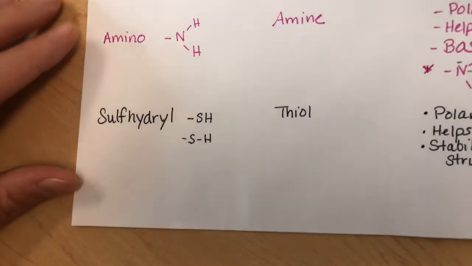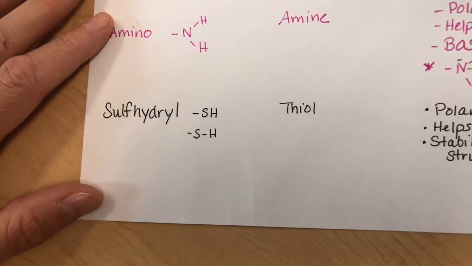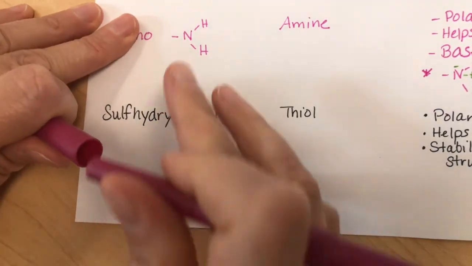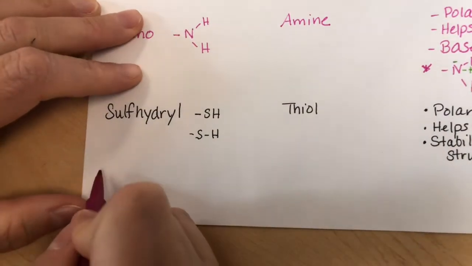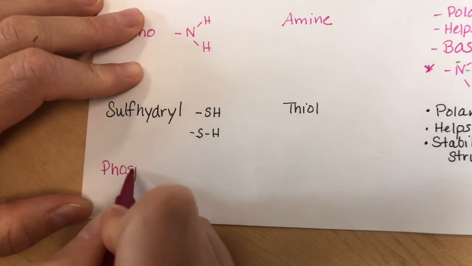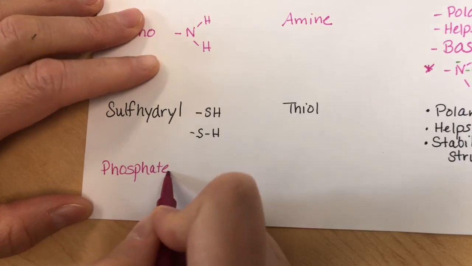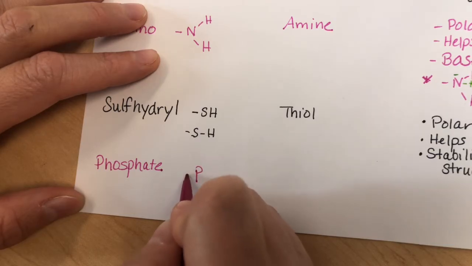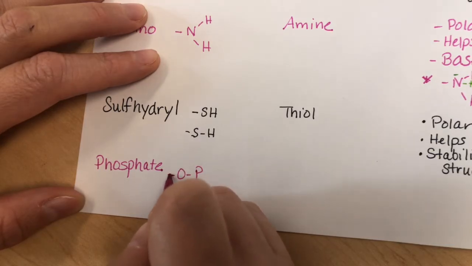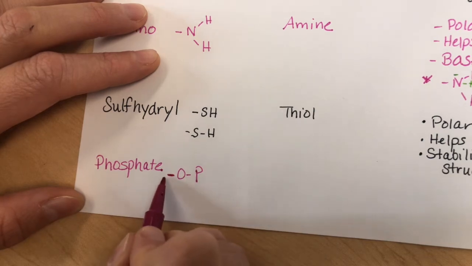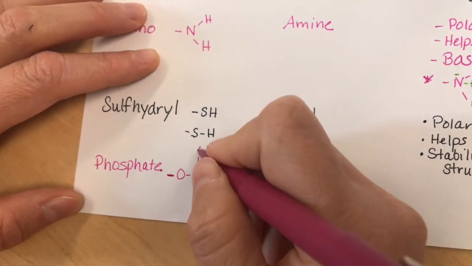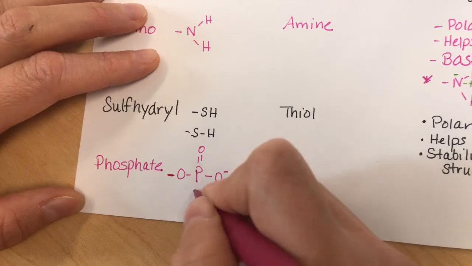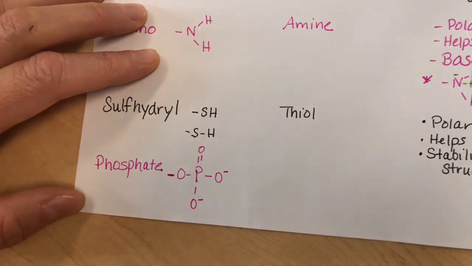We have two more groups. It looks like I'm going to have to go over to another sheet of paper here, I think, but I can fit one more on here. All right, we have the phosphate group. The phosphate group looks like this. All right, it has a P, an O, and this is where it would bond to the rest of the molecule, and then a double bond to an O, and then an O with a negative charge, and an O with a negative charge.